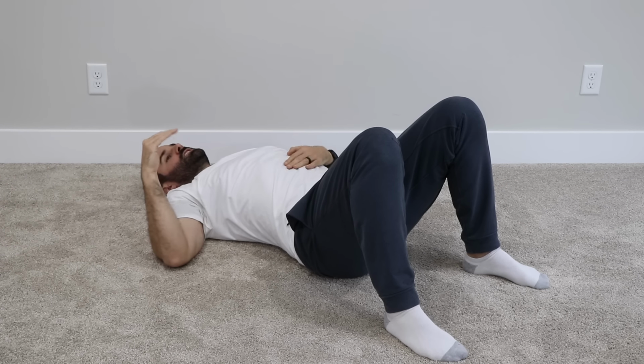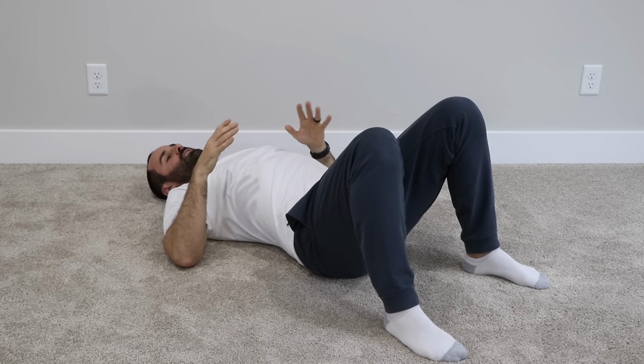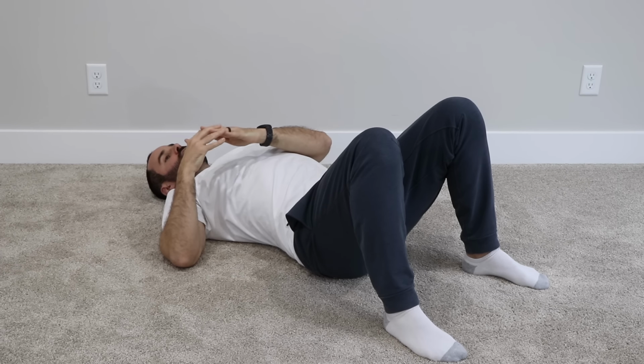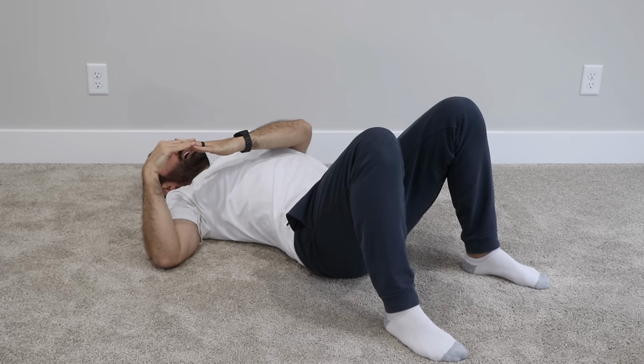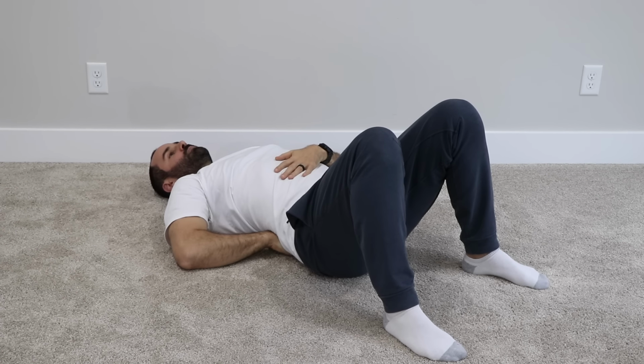Now, some people are gonna tell you to keep your back arched, and that may be true for other conditions, but not this. It's always context specific. So when you're doing that crunch, I want you to think about flattening out your back or pressing into your hand, as if your back was pressing into your hand.